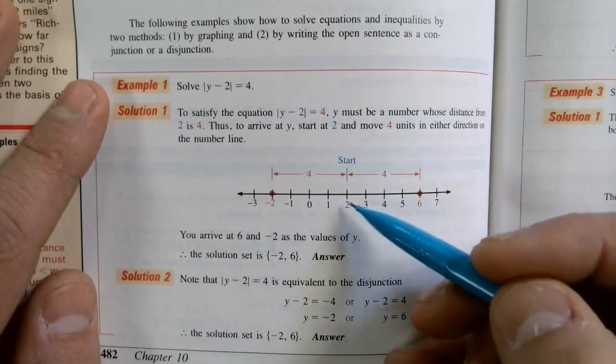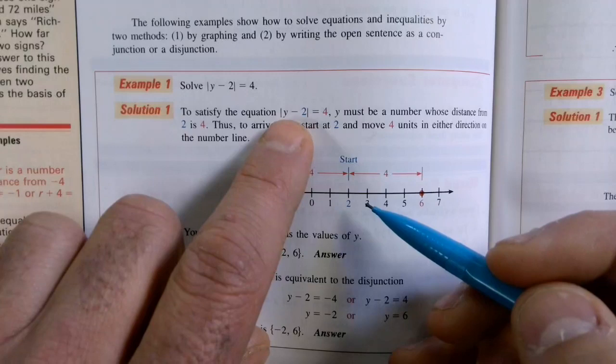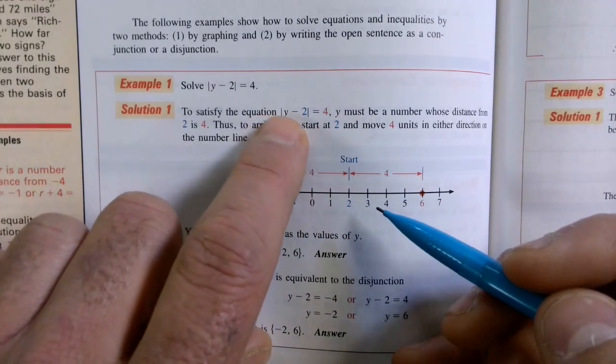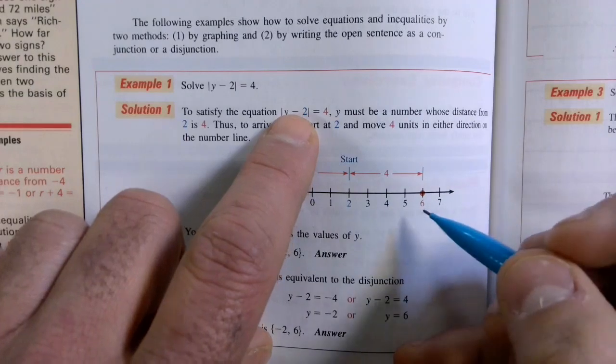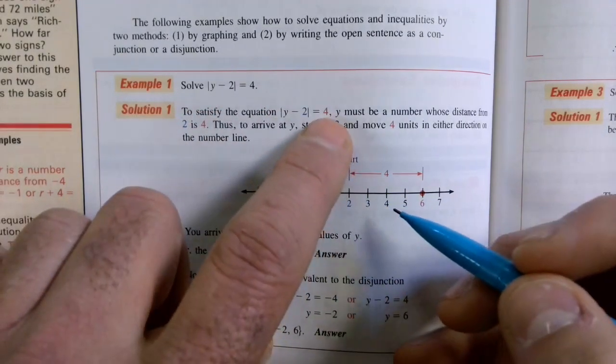So the answer, using the graph, is you start at 2, because this thing has got to be 4 away from 2. Something minus 2. So 6 minus 2, or negative 2 minus 2. And it gives you 4.